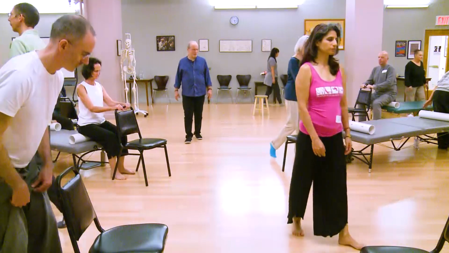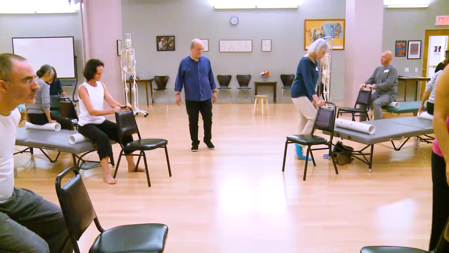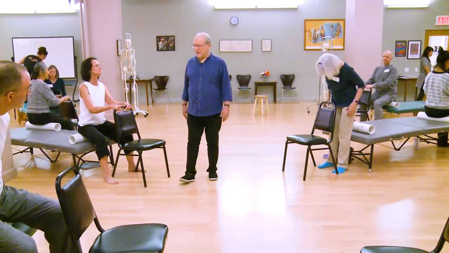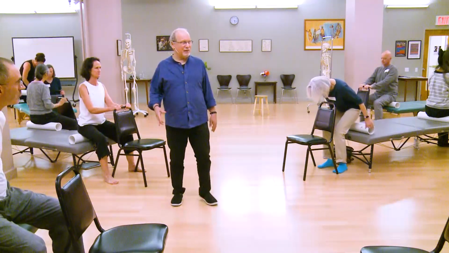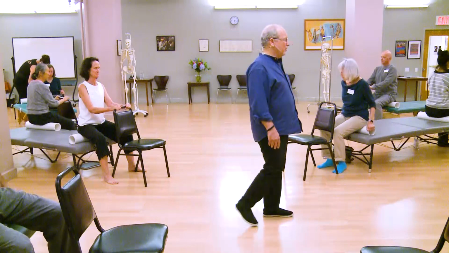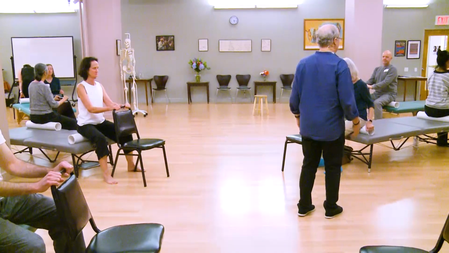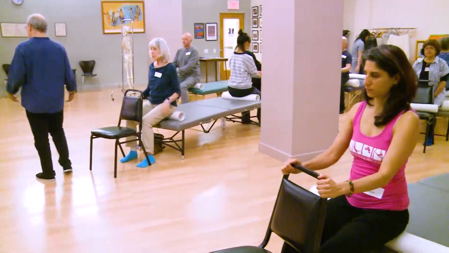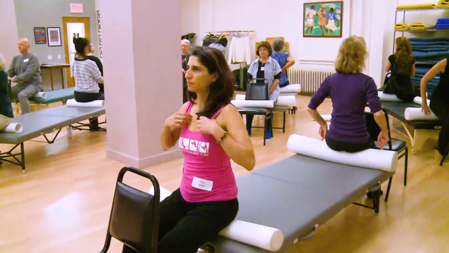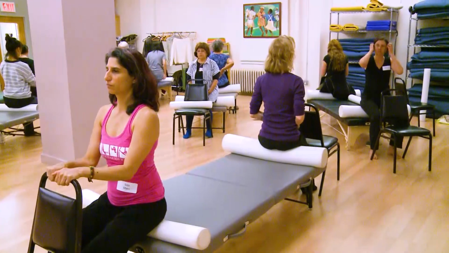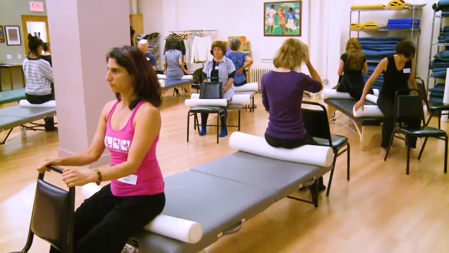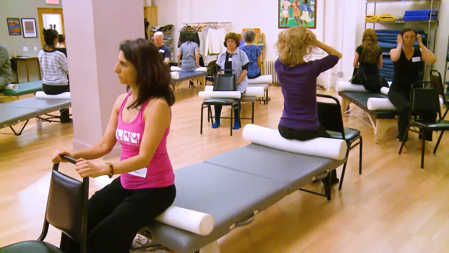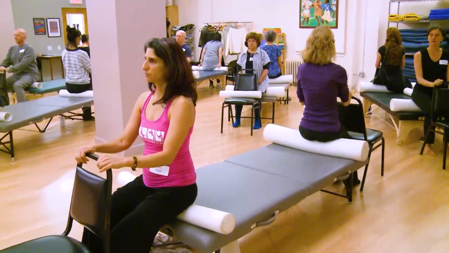And slowly, you're holding on to the back of the chair or maintaining contact with the back of the chair so that being upright doesn't become an issue. Our attention can be on this very modulated, rhythmic, alternating movement of your spine.